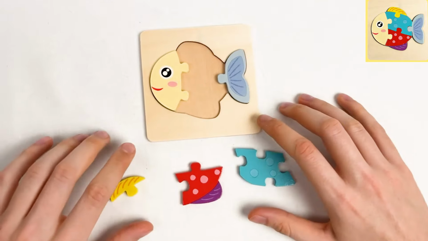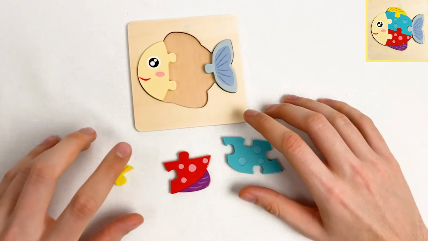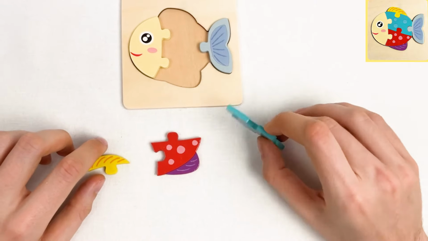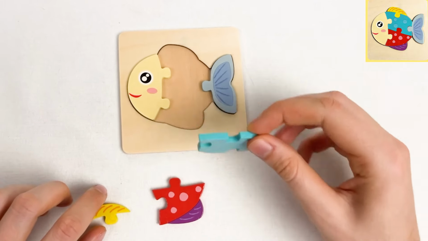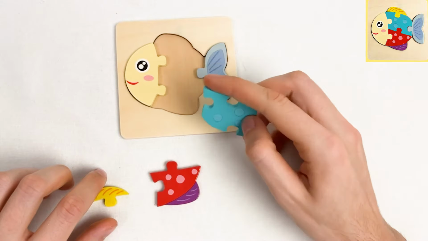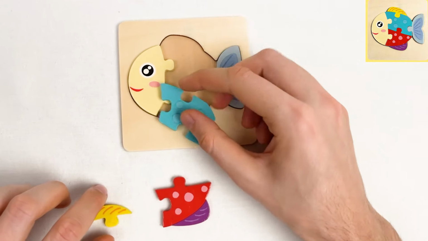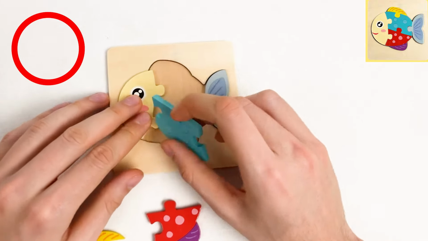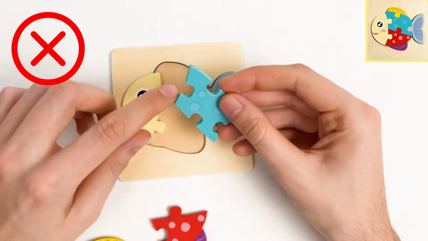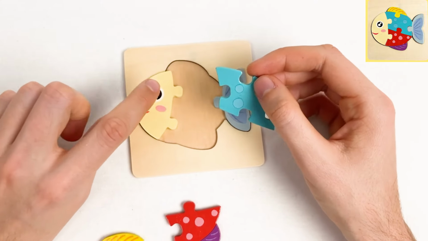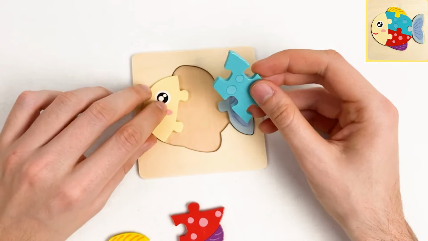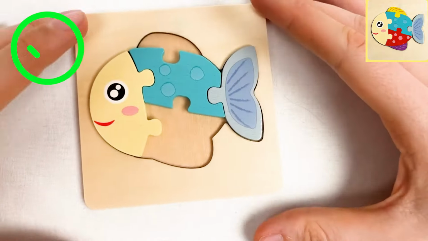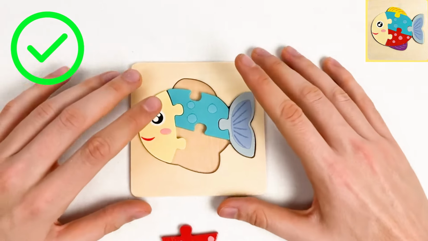The body of the fish contains 3 puzzle pieces, and we have the biggest puzzle piece for the fish. And it's a big body puzzle piece. Let's think together where we should place it. Maybe here? No. Maybe let's turn and place it here? No, it doesn't go. We need to connect these 2 holes with the other parts of the fish. Let's try. Yes, it goes like this. Great. We've placed the first body part of the fish.